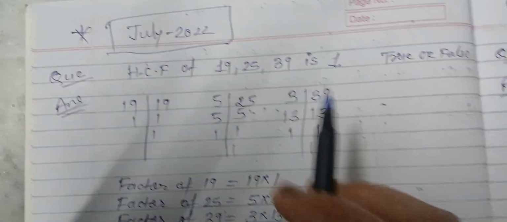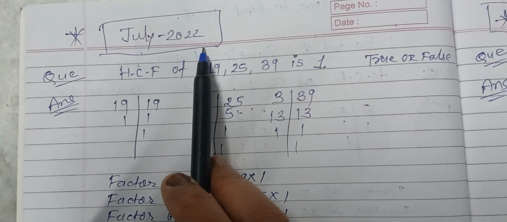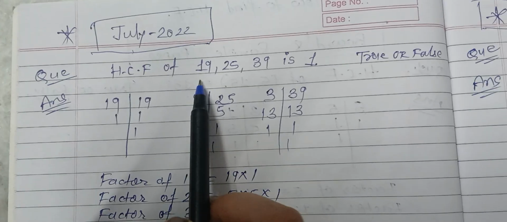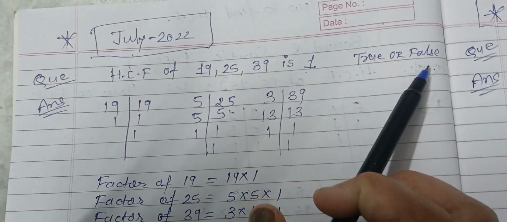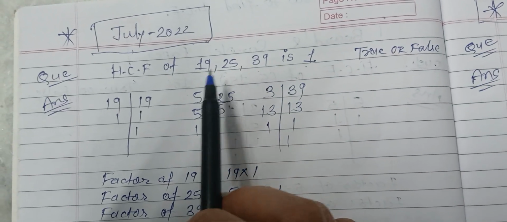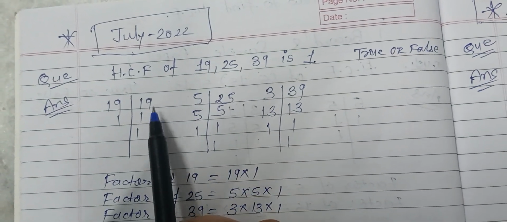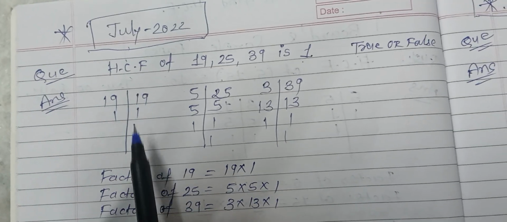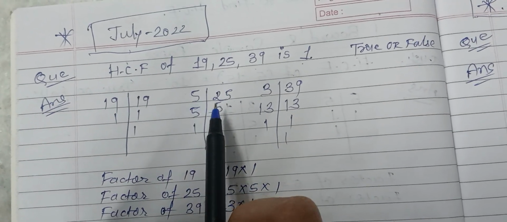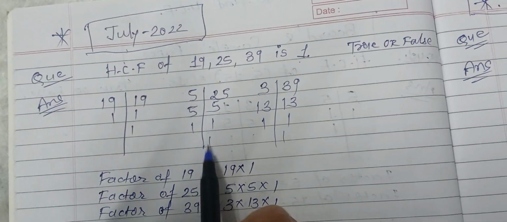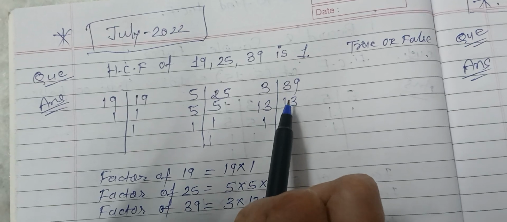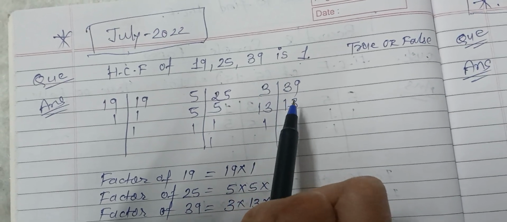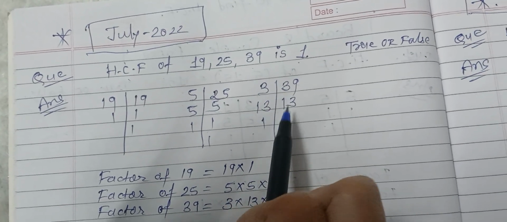This example was asked in July 2022. The HCF of 19, 25 and 39 is 1. True or false? Our first step has to be factorization of the given numbers. 19: 19 ones are 19, 1 ones are 1. 25: 5 fives are 25, 5 ones are 5, 1 ones are 1. These are the simple factor method. 39: we know 13 threes is 39. So 3 into 13 is 39 and 13 ones are 13.